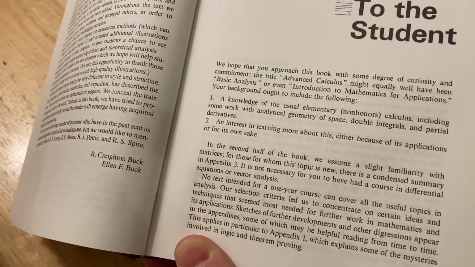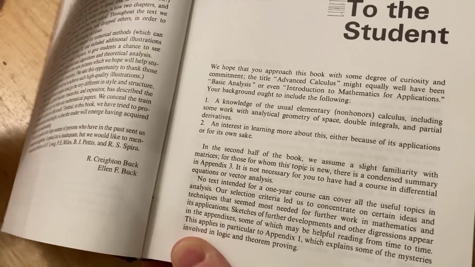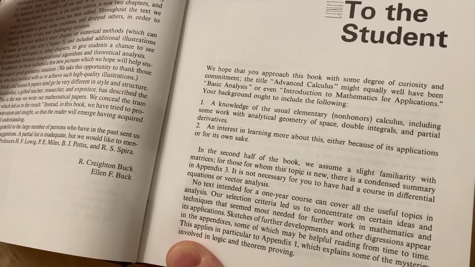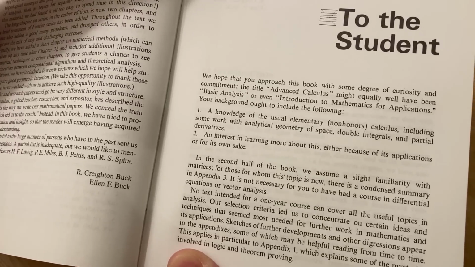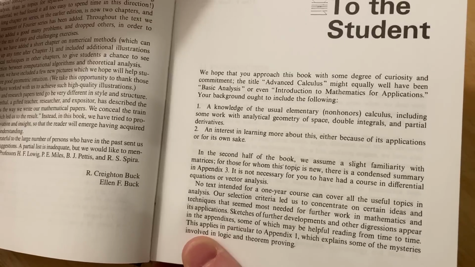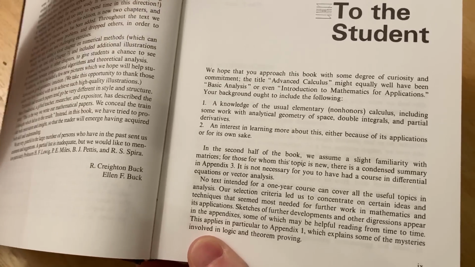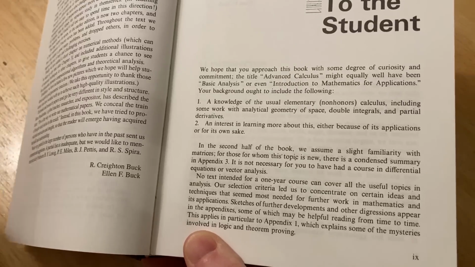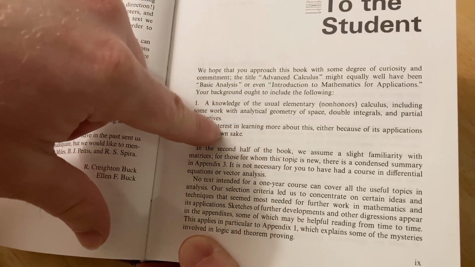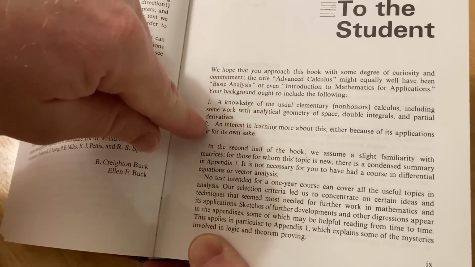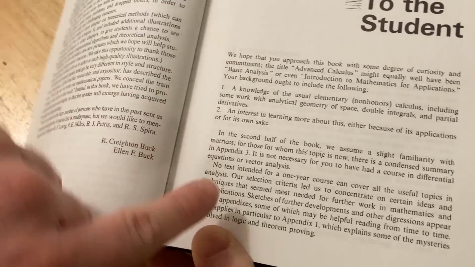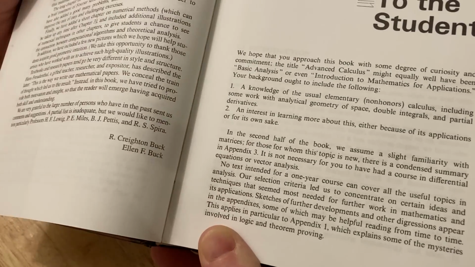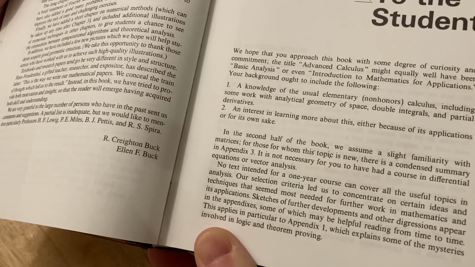A knowledge of the usual elementary non-honors calculus, including some work with analytical geometry of space, double integrals, and partial derivatives. Okay, so basically, by today's standards, you would need some Calc 1, Calc 2, Calc 3. If you're in the US, that would be the typical sequence that you would need. And interested in learning more about this, either because of its applications or for its own sake. Okay, cool. There's some assumption with matrices. So it's intended for a one-year course.